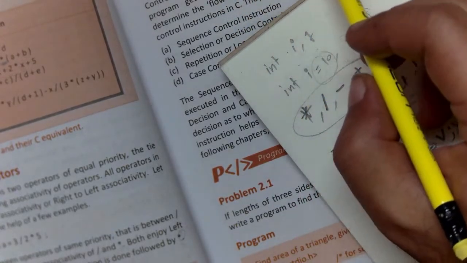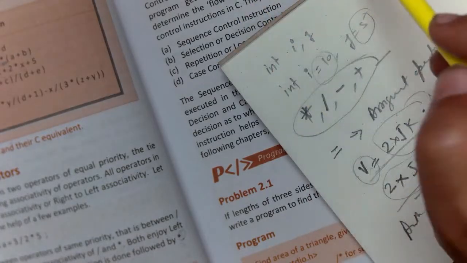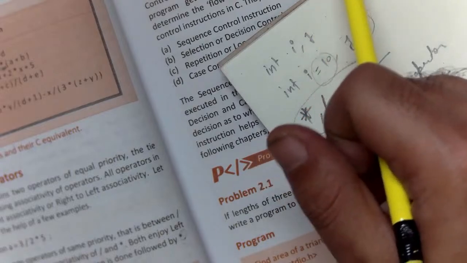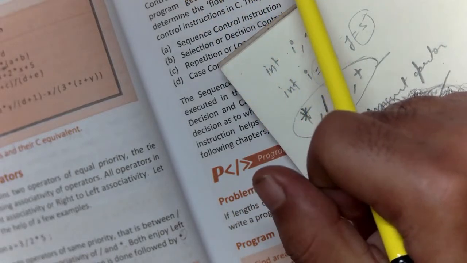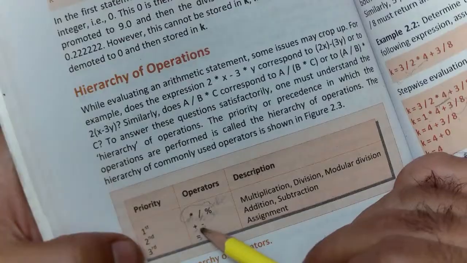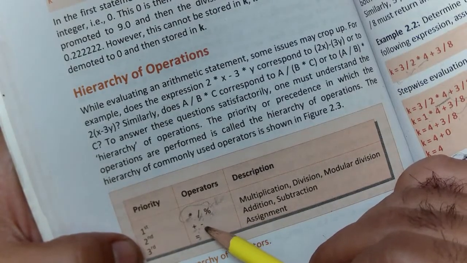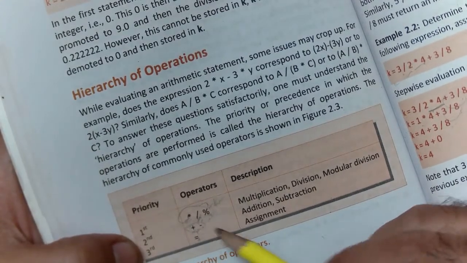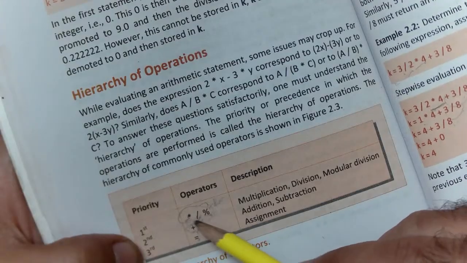So these have the same priority, so it goes left to right. In such a case, the compiler is free to perform as per its convenience, since no matter which is performed earlier, the result would be the same. So you can choose which one you want to do among multiplication, division, and modular division, and between addition and subtraction as well. But you cannot do addition and subtraction before multiplication and division.